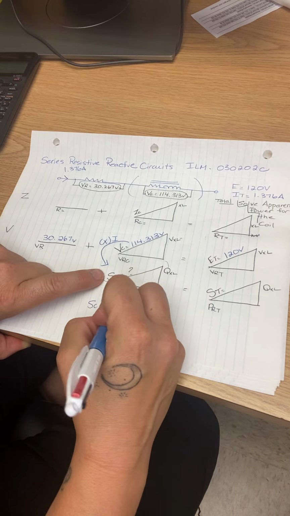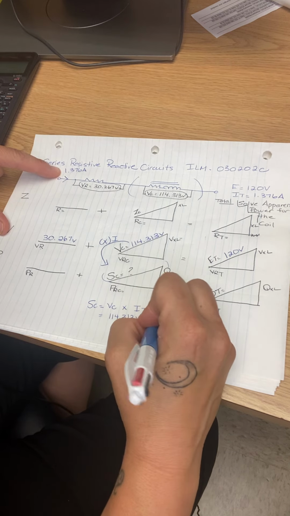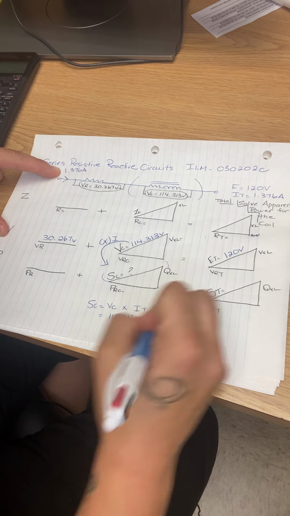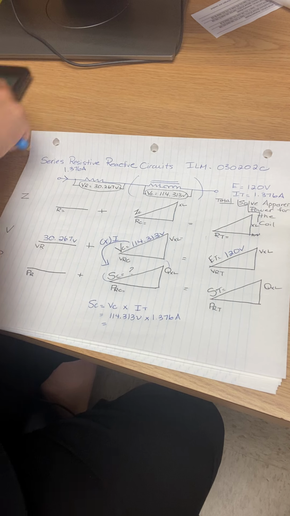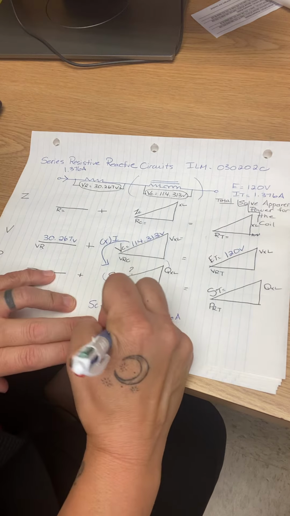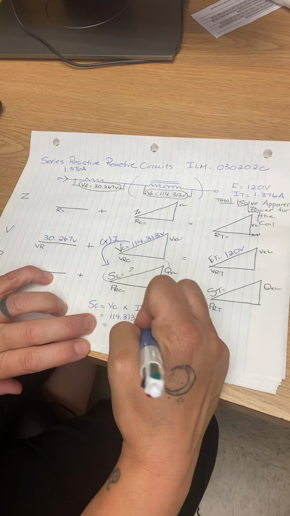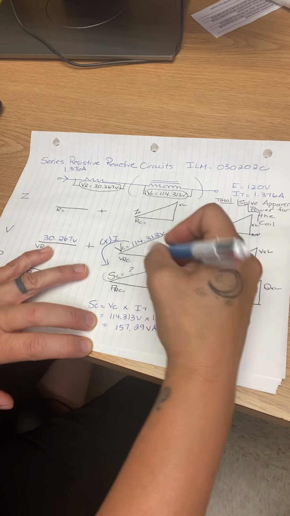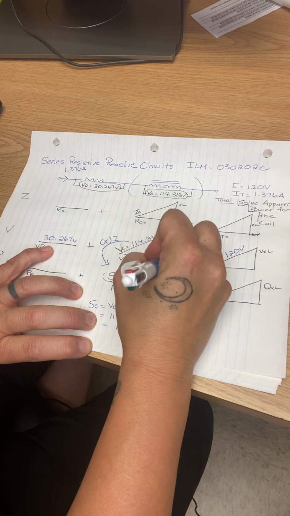So V coil is 114.313 volts times the current, which is given to me, 1.376 amps, and that gives me the apparent power of the coil, okay? So 114.313 times 1.376 equals 157.29, and the unit of measurement for apparent power is VA. Okay, so that is your answer, 157.29 VA.